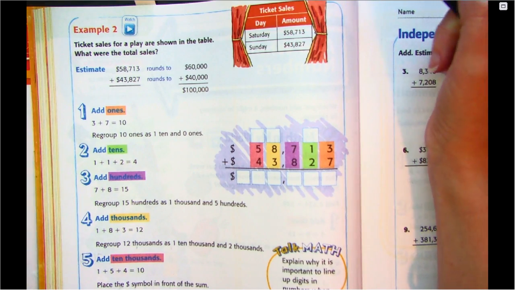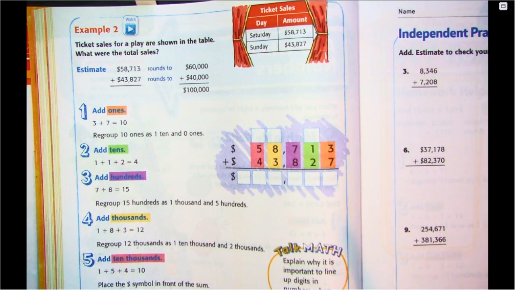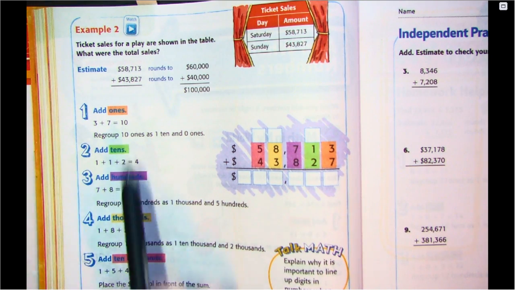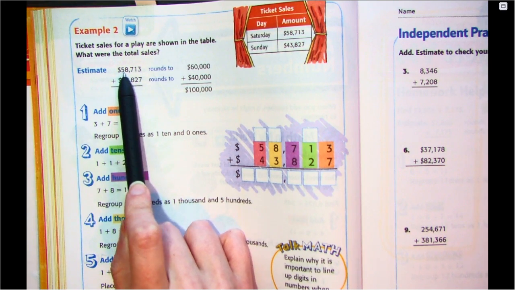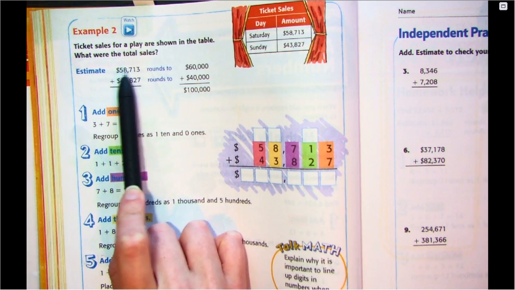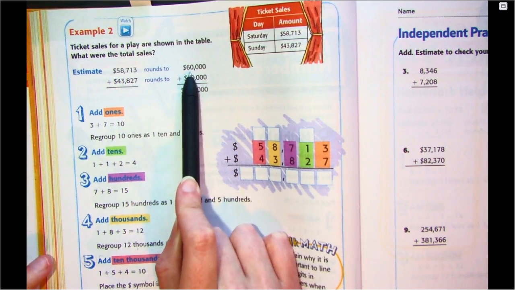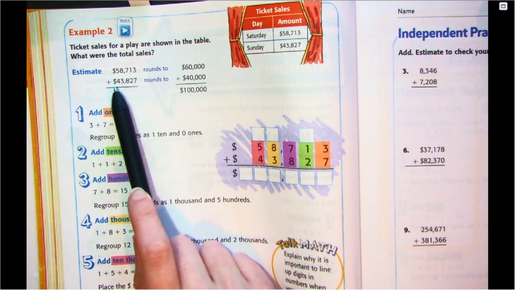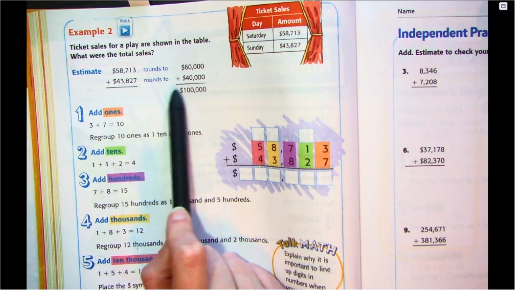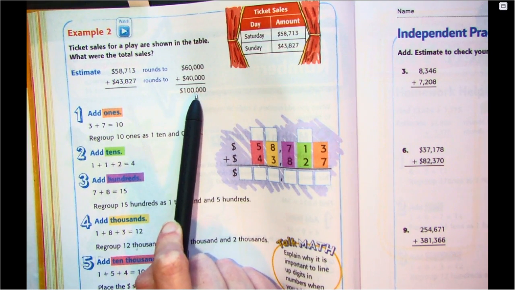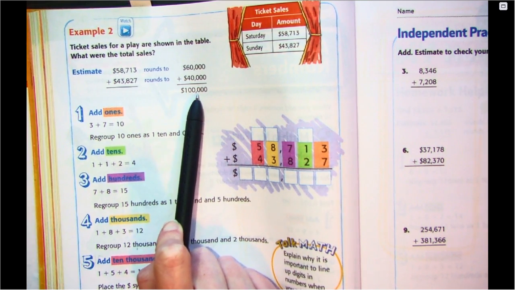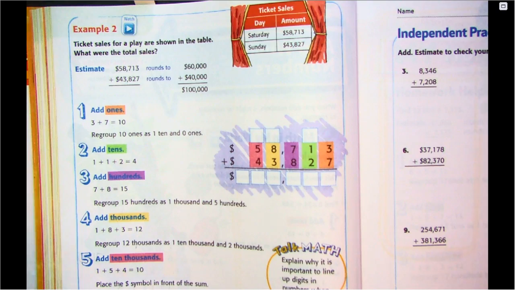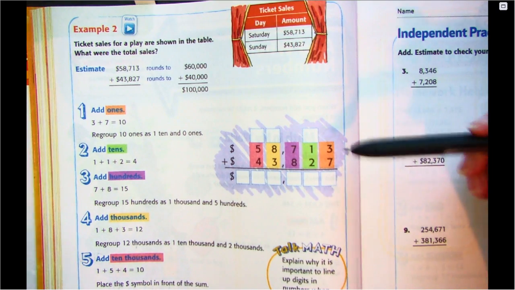$43,827. So before I even start, I'm just going to get an idea of what these numbers mean and what numbers they're closest to. We did this last week, and if we round 58,713 to the closest 10,000, it rounds to about 60,000. And then same thing for 43,827, rounded to the nearest 10,000 would be about 40,000. So before I add this, I know that my answer is going to be close to about $100,000.